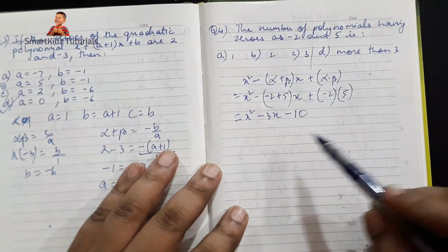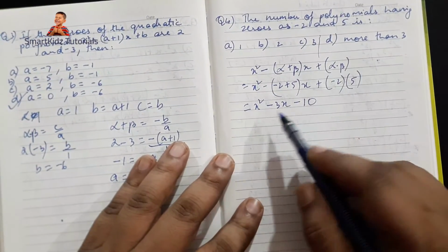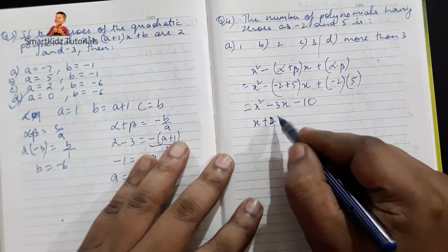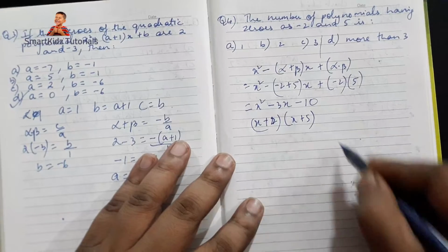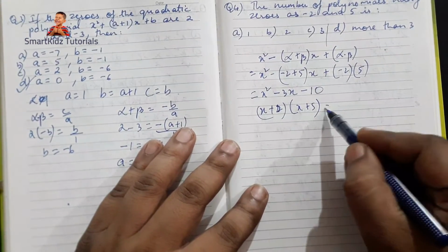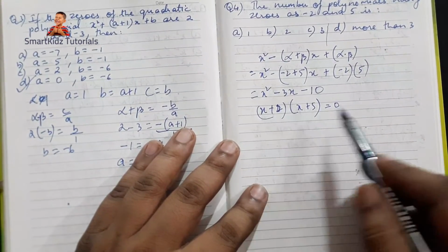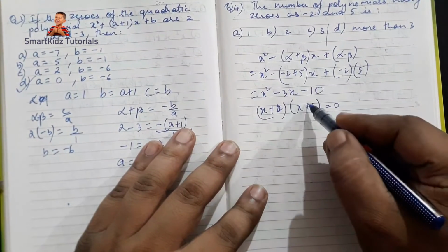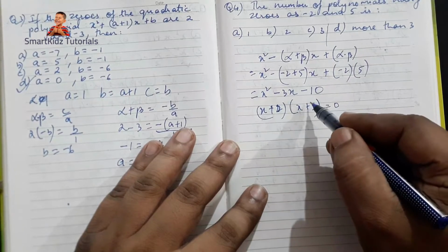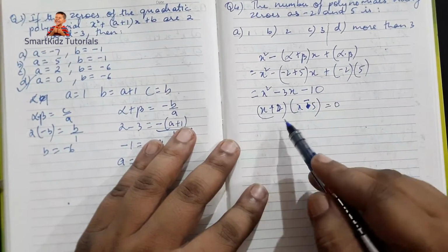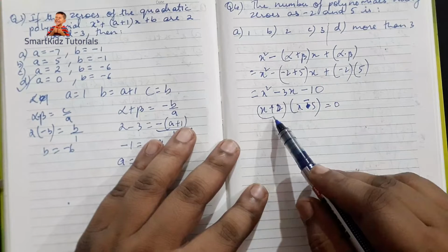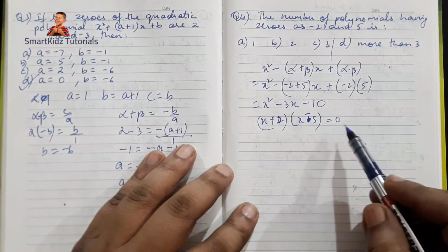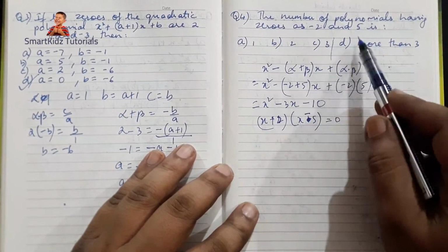There are a number of polynomials that are possible, because this actually translates into x plus 2 into x minus 5. So when we take x plus 2 equal to 0, that will give us x equal to minus 2, and when we take x minus 5 equal to 0, it will give us x equal to positive 5.